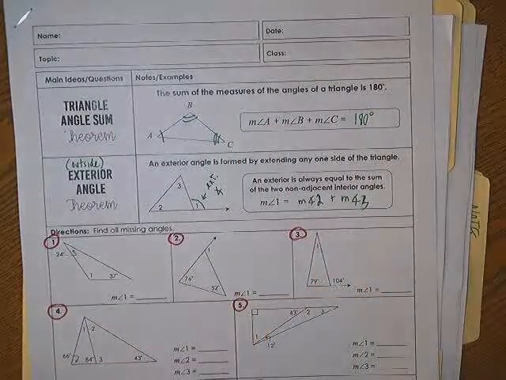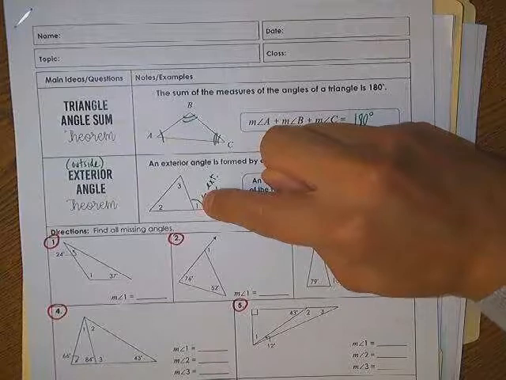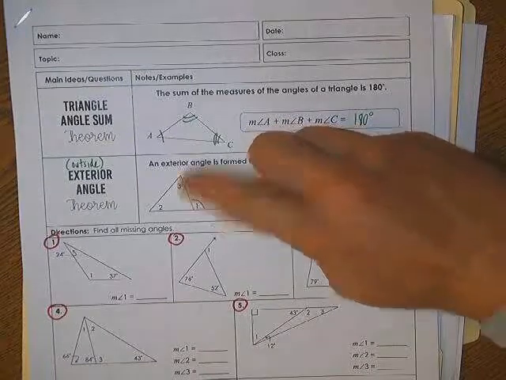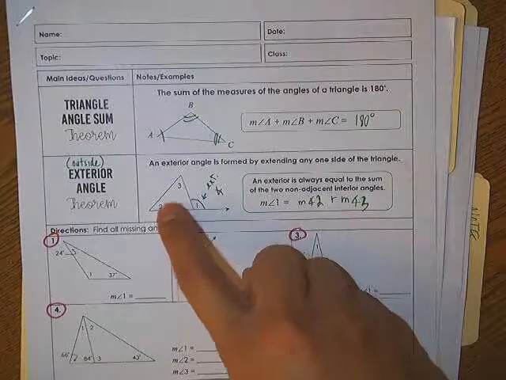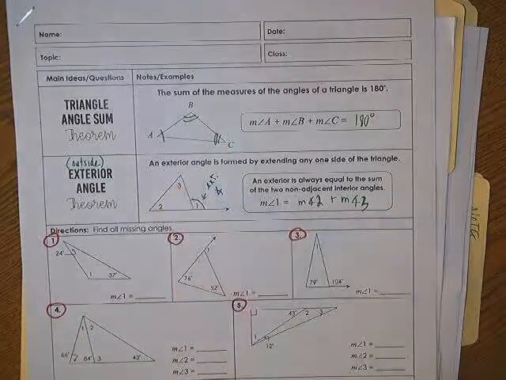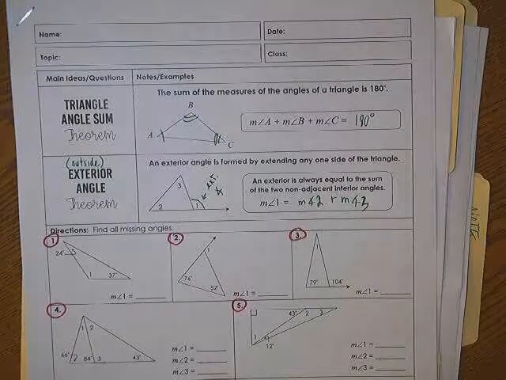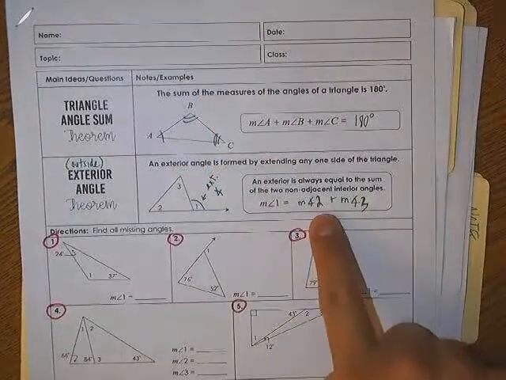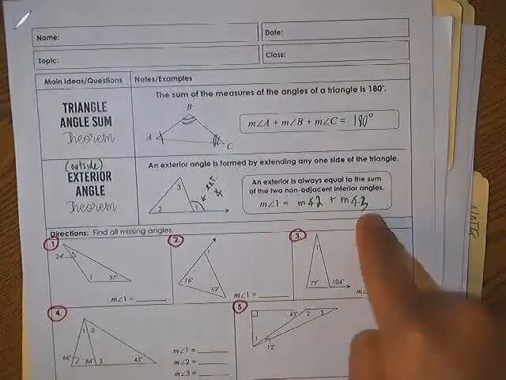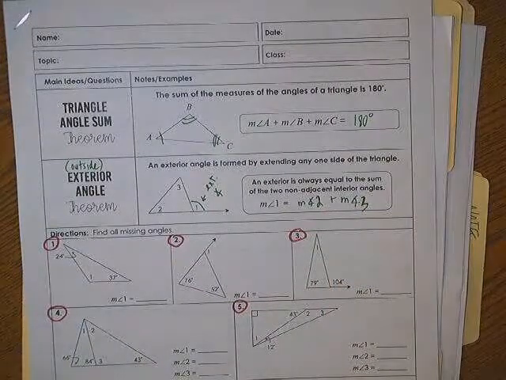Now, the exterior angle theorem says that if you have an outside angle that's connected to that triangle, that exterior angle is going to be equivalent to the sum of the two angles that are farthest away or non-adjacent, meaning they're not connected to angle 1. So angle 1 is equal to the measure of angle 2 plus 3. We're going to go over a few examples, and then it should be straightforward from there.